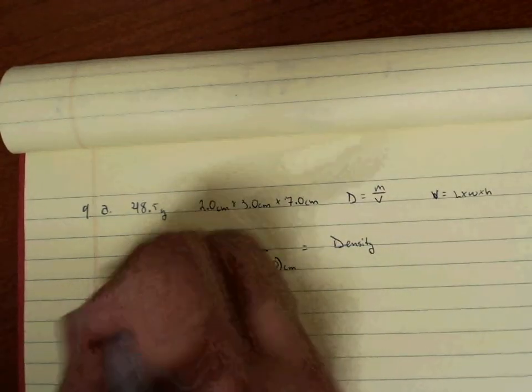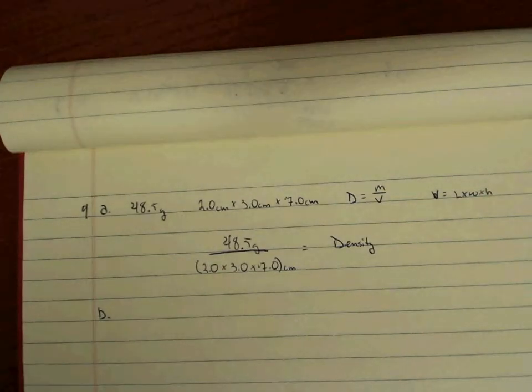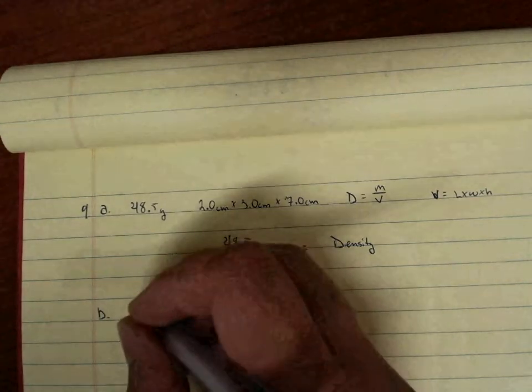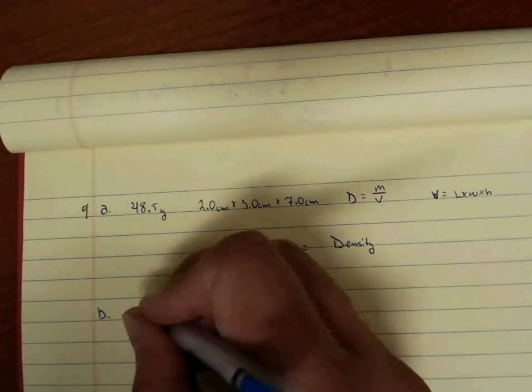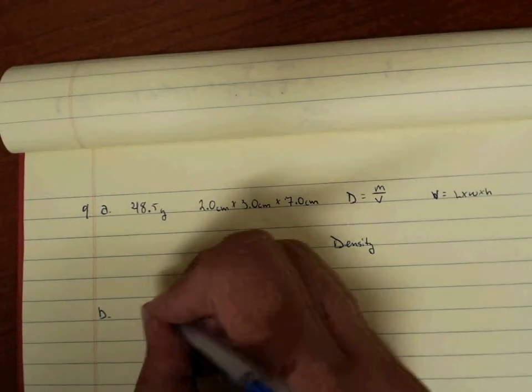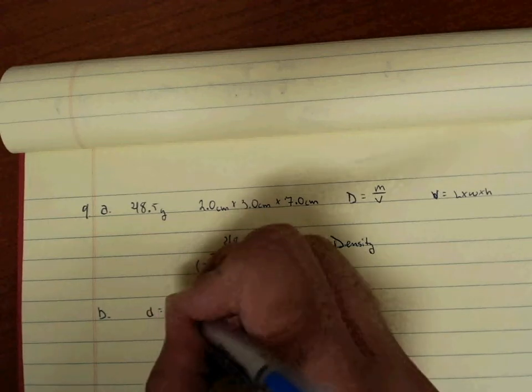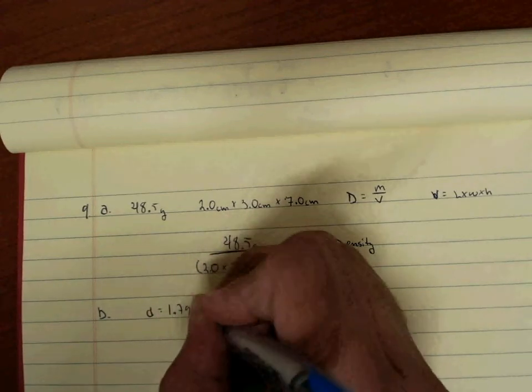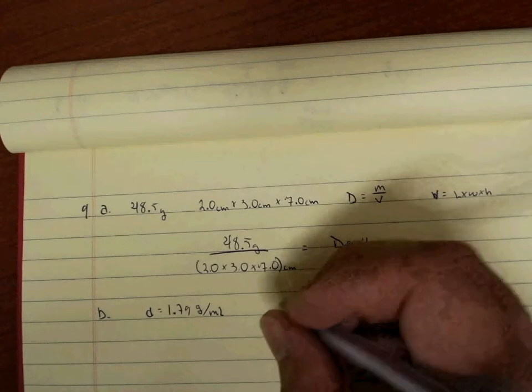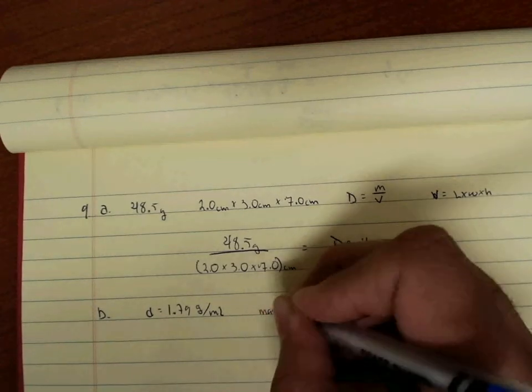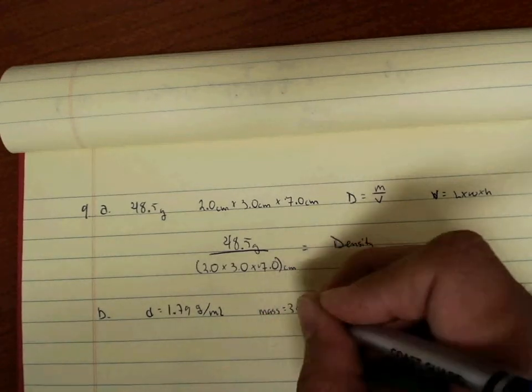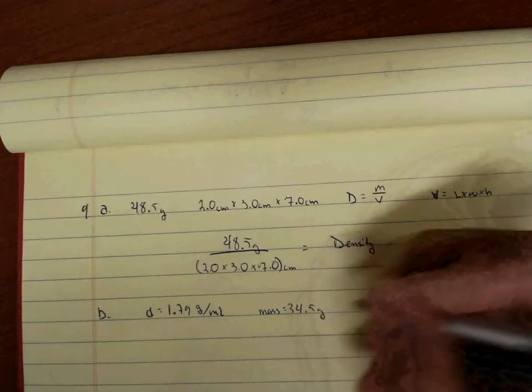B. B reads, find the volume of a substance with density of 1.79 grams per milliliter and a mass of 34.5. Well, I have my density equal 1.79 grams per milliliter, and my mass is equal to 34.5 grams.